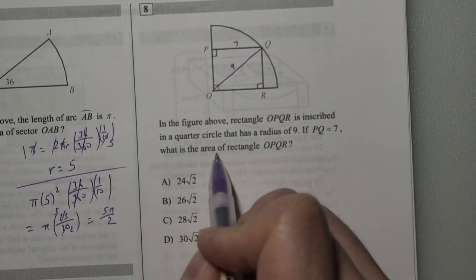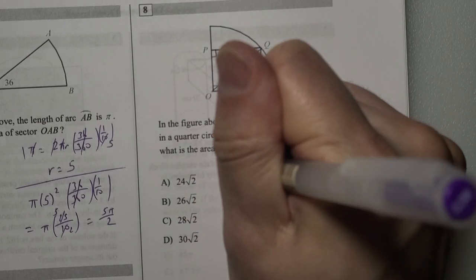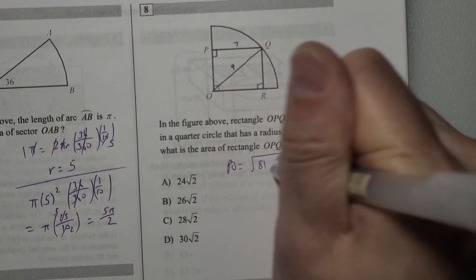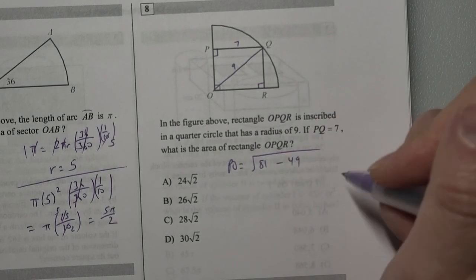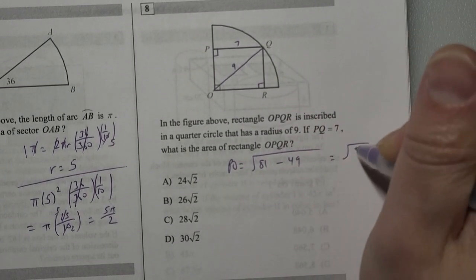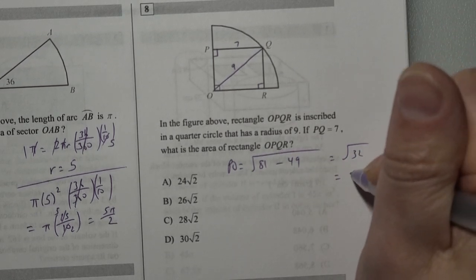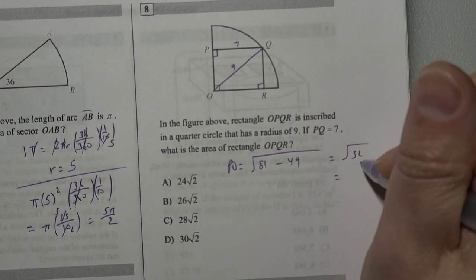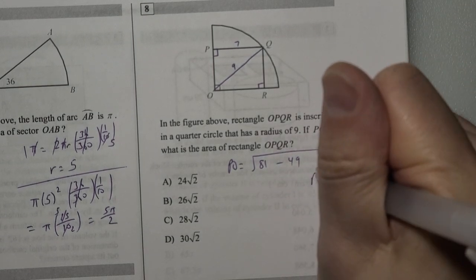We do, because we need the area of the rectangle. We can find PO by which theorem? Pythagorean theorem. PO is the square root of 81 minus 49. Okay, what is that? Square root of 32, which is 16 times 2, right? So 4 root 2. That's PO.